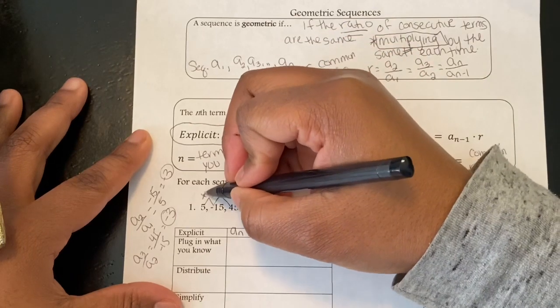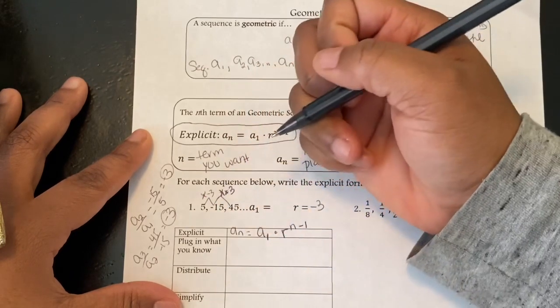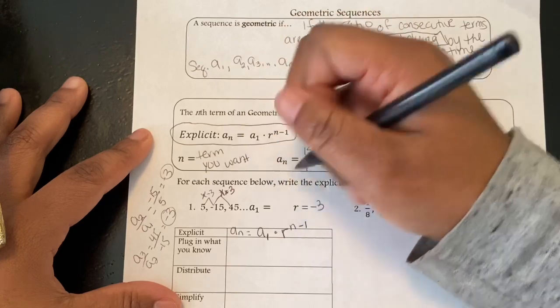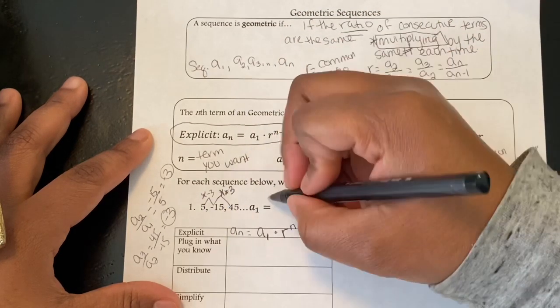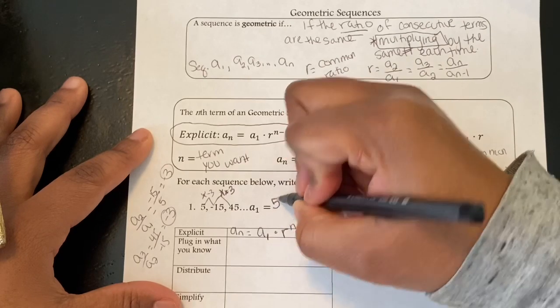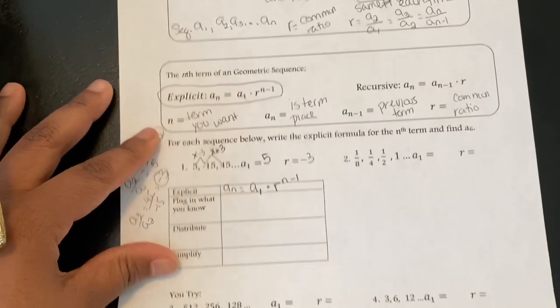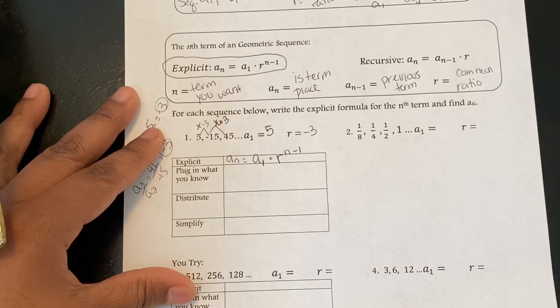So our common ratio is negative 3. Our first number, a sub 1, is 5. That's easy because all you have to do is look at the first number. Now I'm going to plug in what I know.